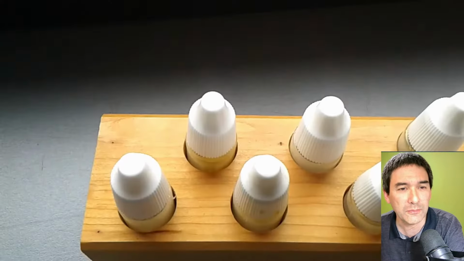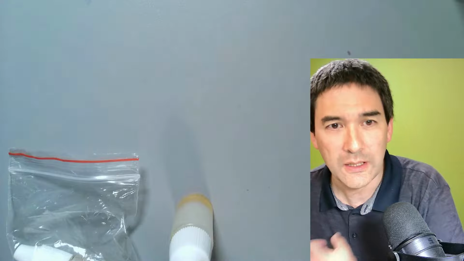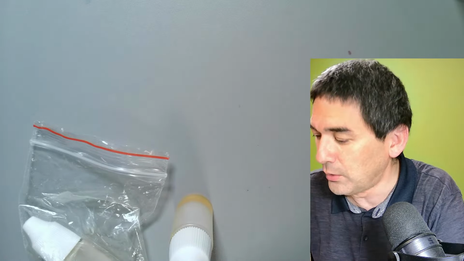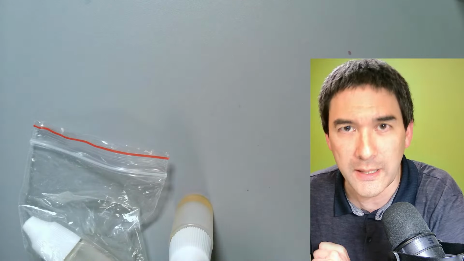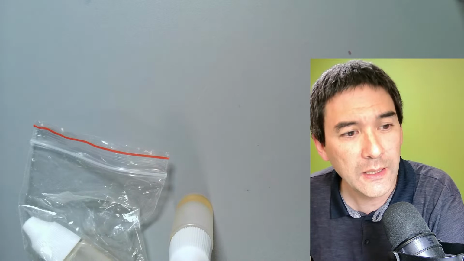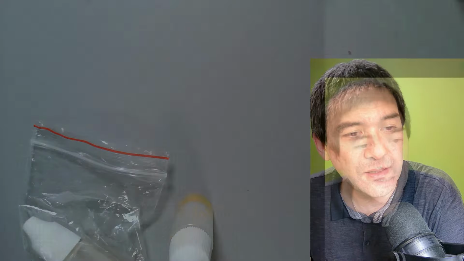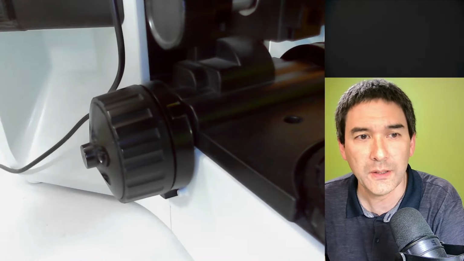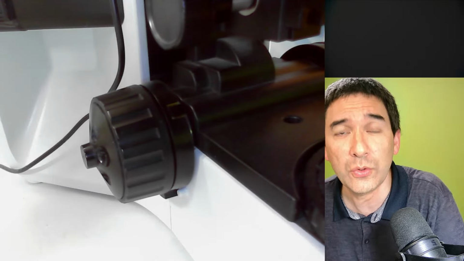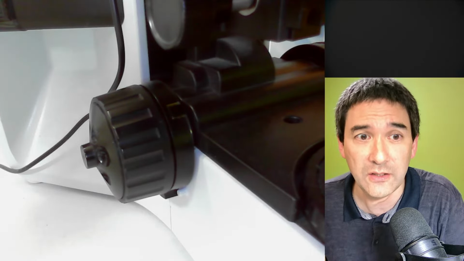So here we're starting again. What I would like to do now is the following. I would like to show you another thing that I'll be using on my microscope, the so-called focus lock lever. That's the one over here. Not all microscopes have that, but it's a very convenient thing to have.